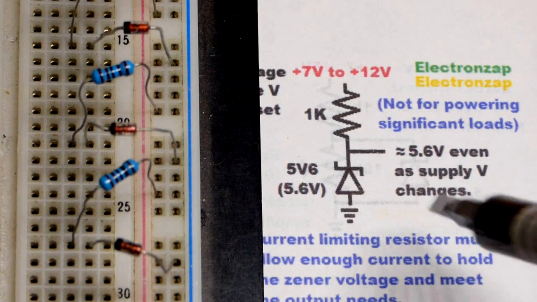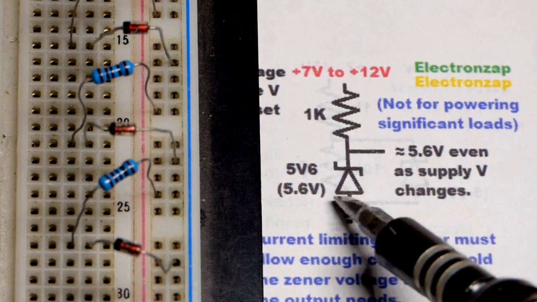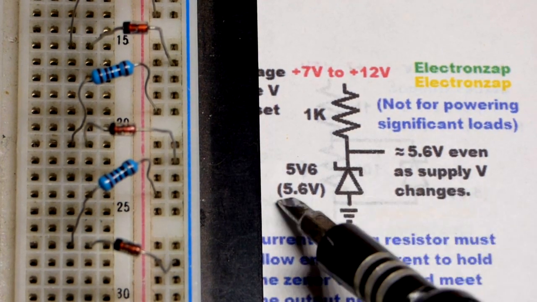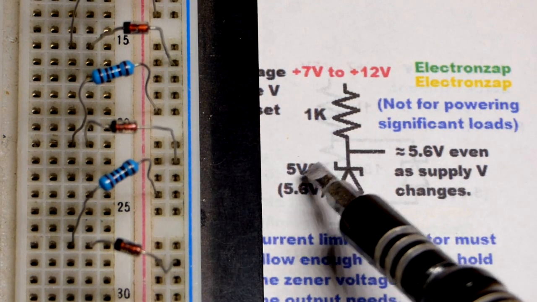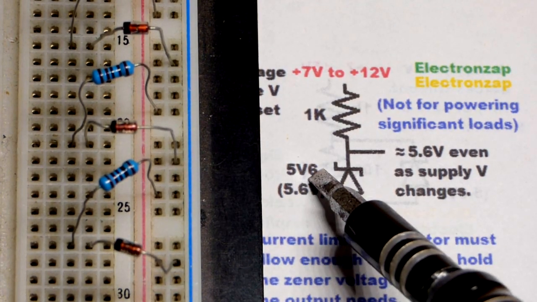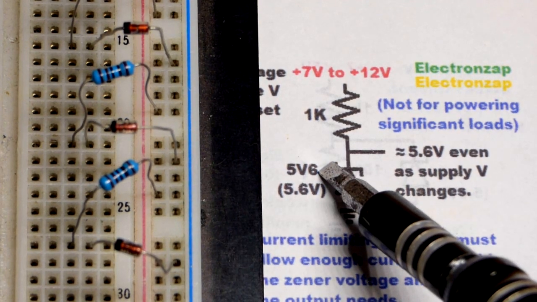Now in this video we're going to look at the Zener diode. So Zener diodes are used to get a reference voltage. So they have rated values. If you look closely at this, you need a loop. It's very, very small writing. But it says 5V6, whichever one of these is the 5.6 volt Zener diode.